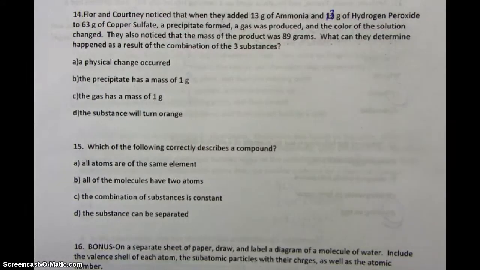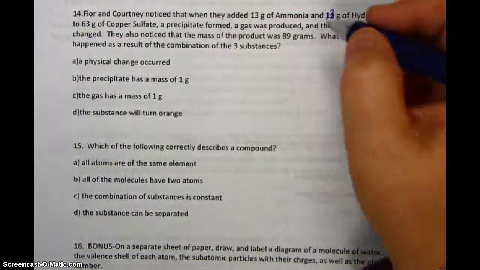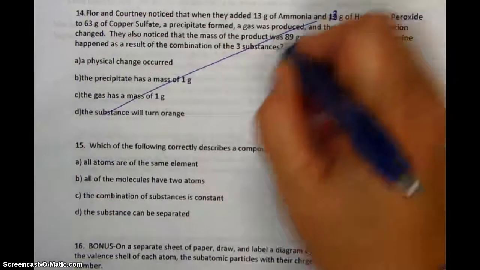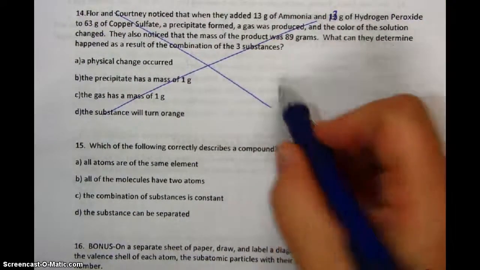Okay, so we have to think about this. 63. Okay, I did this completely wrong. You guys are all going to get that one right. Here's what it should have been.